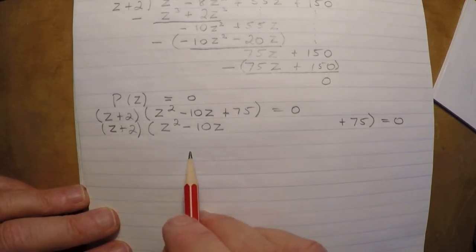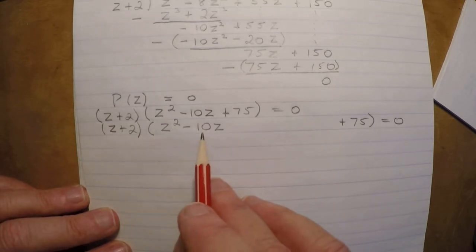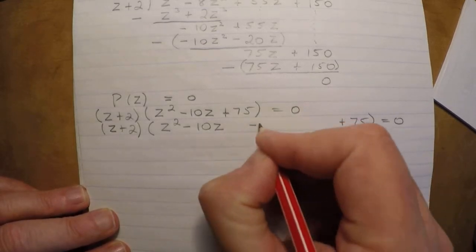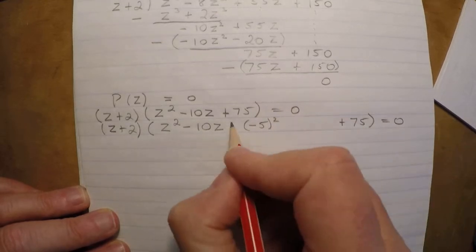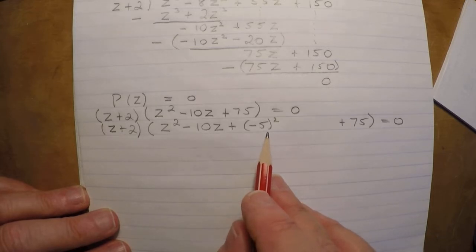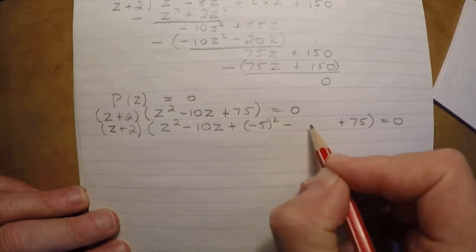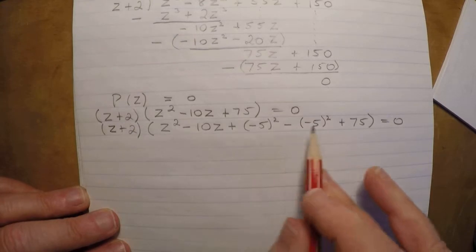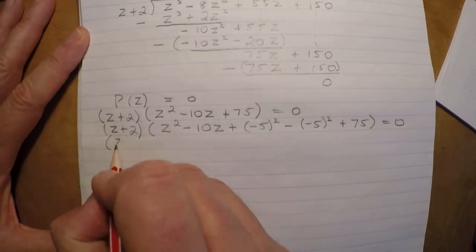In order to complete the square, we want to make sure that this coefficient is 1. It is. We divide this one by 2, so we get negative 5. We square that, and we add that at the end to make a perfect square quadratic. Now, we can't just add something in the middle of an equation for no apparent reason, so I have to immediately subtract the same thing. Adding and subtracting the same thing means that this all stays equal. Z plus 2.